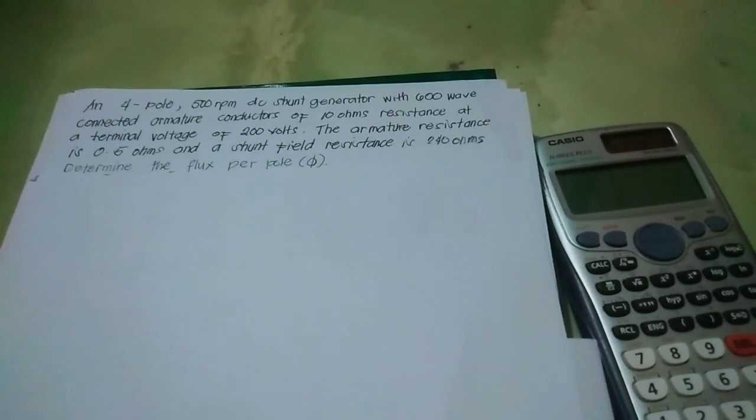So we have a 4 pole, 500 RPM DC shunt generator with 600 wave connected armature conductors, with a load of 10 ohms resistance at a terminal voltage of 200 volts. The armature resistance is 0.5 ohms and the shunt field resistance is 240 ohms. Determine the flux per pole.